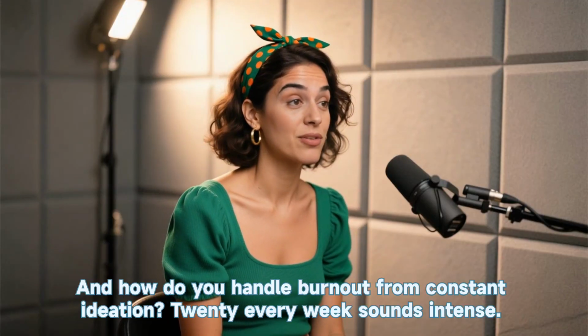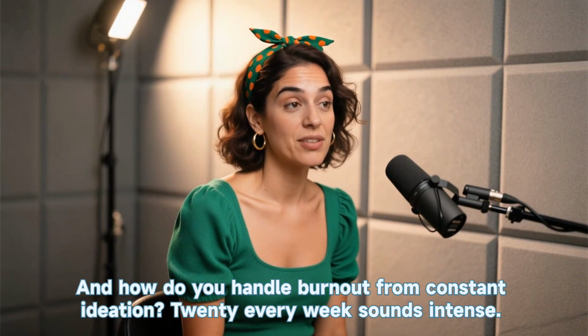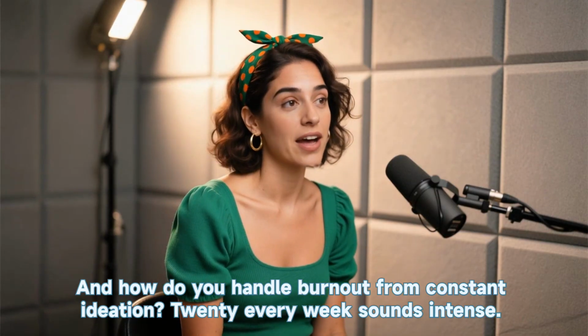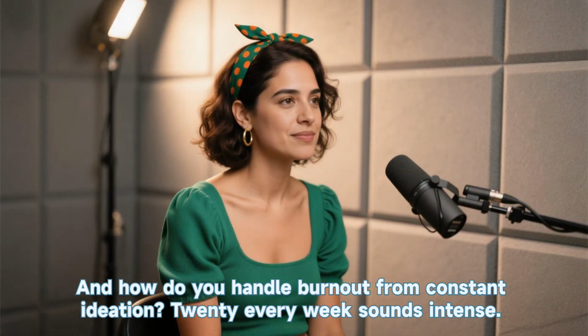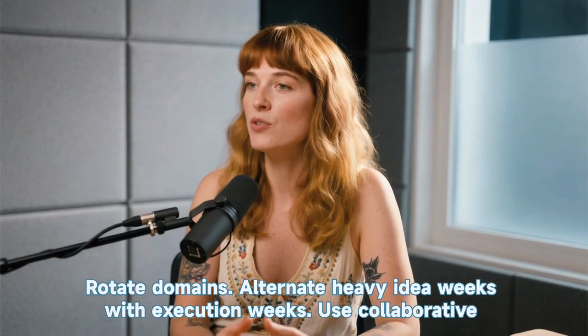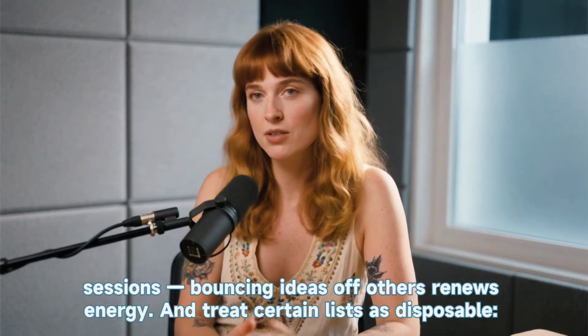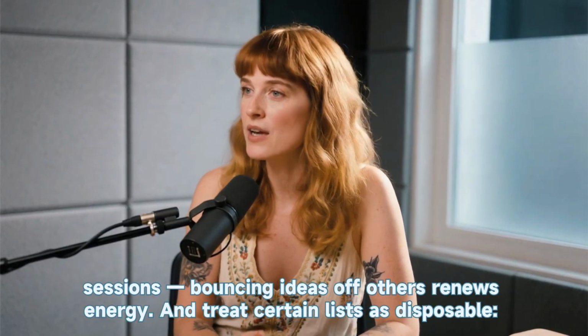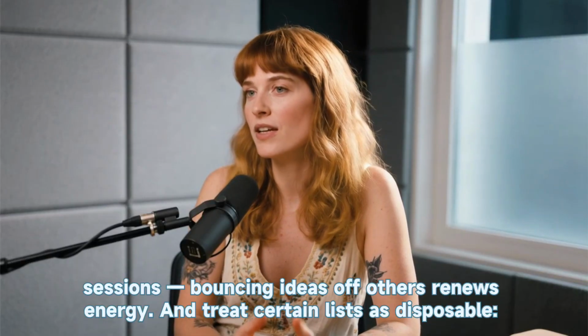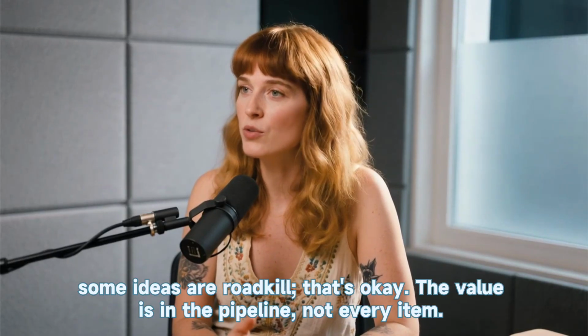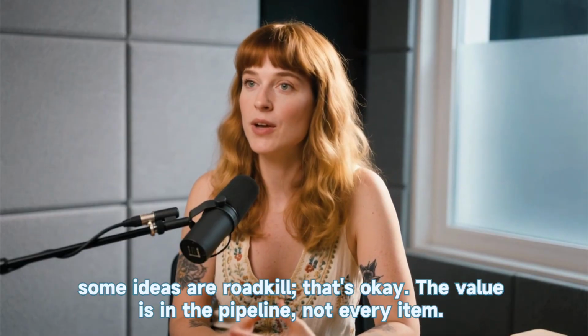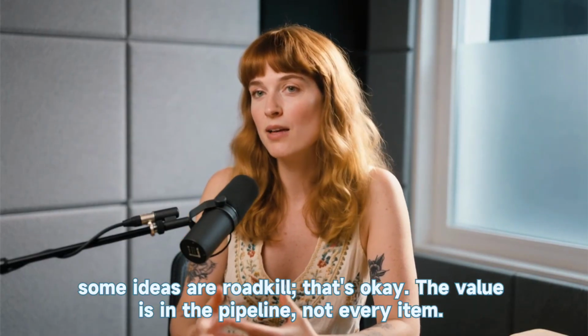And how do you handle burnout from constant ideation? 20 every week sounds intense. Rotate domains. Alternate heavy idea weeks with execution weeks. Use collaborative sessions. Bouncing ideas off others renews energy. And treat certain lists as disposable. Some ideas are roadkill. That's okay. The value is in the pipeline, not every item.